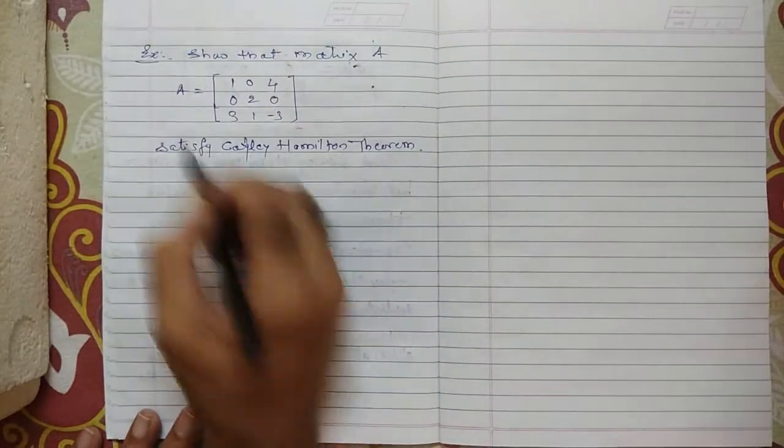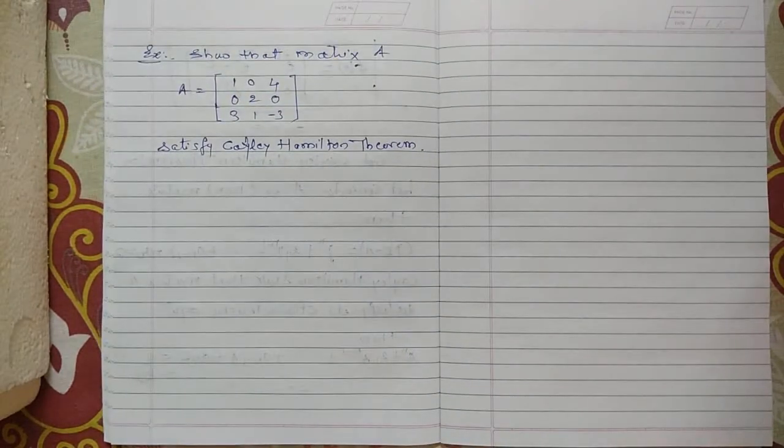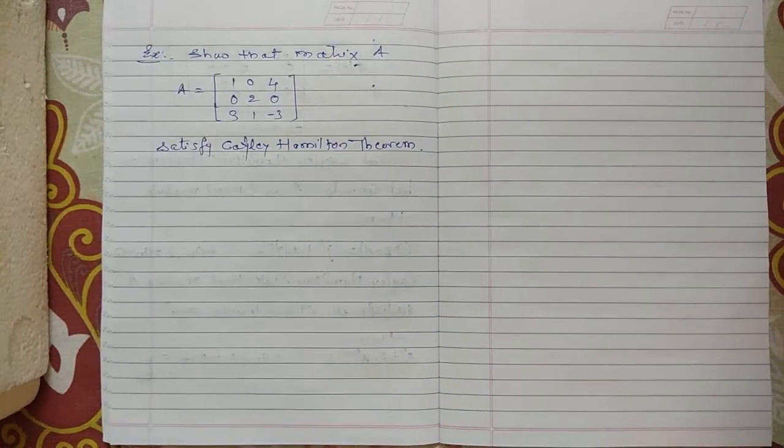Now see here, the matrix A is given and we have to prove that it satisfies the Cayley-Hamilton theorem.